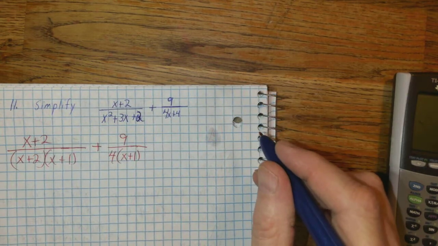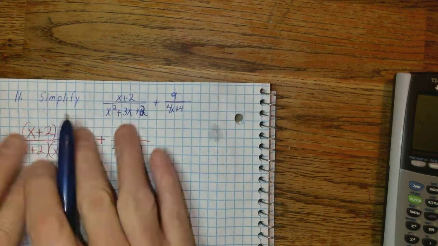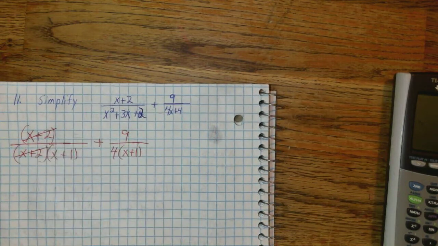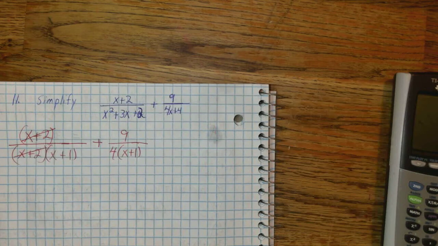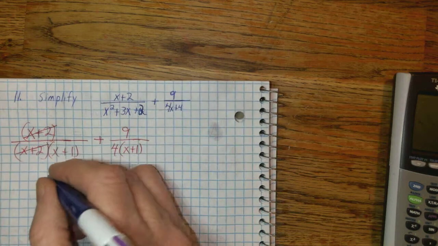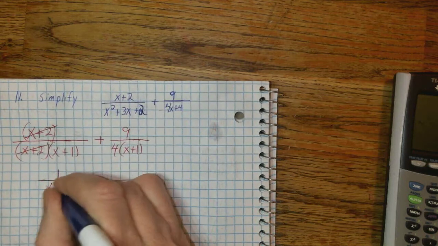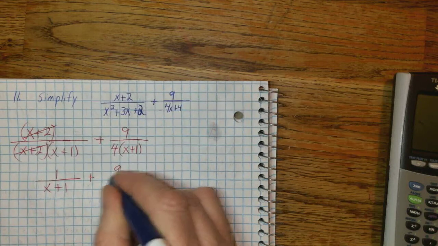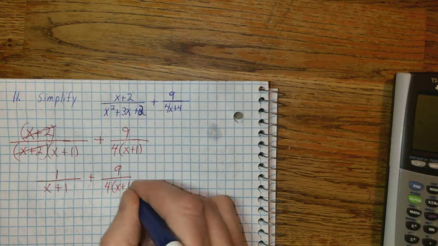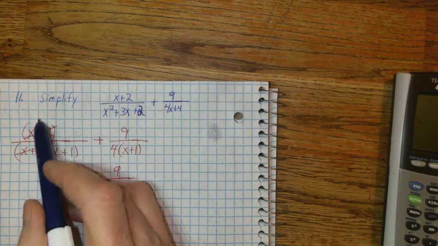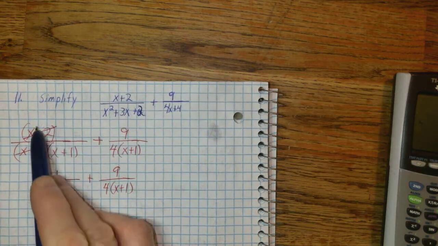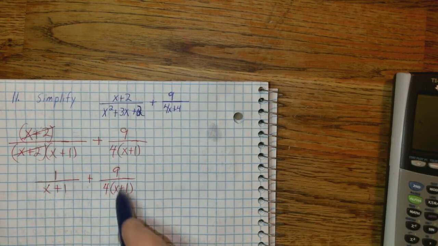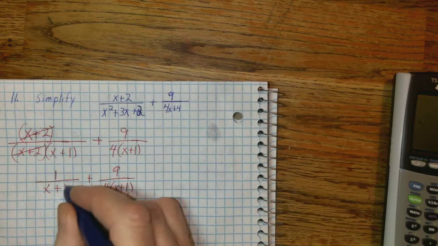Now, one thing I see right now is that this cancels with that. So that gives me 1 over x plus 1 here, and I still have the 9 over 4 times x plus 1. That wasn't intentional, but if these two have a common factor, I can cancel. I didn't have anything left on the top, but I still have the 1 there. Now this is 4 times x plus 1.